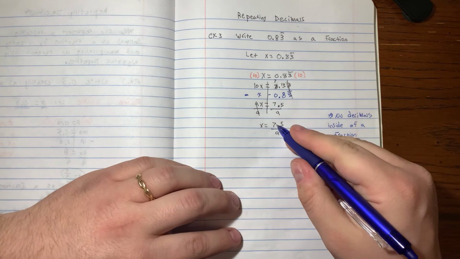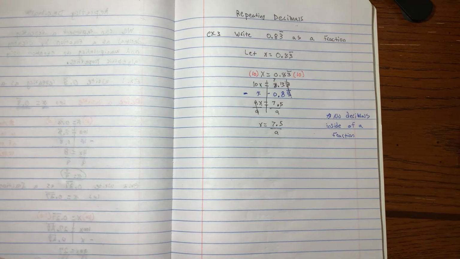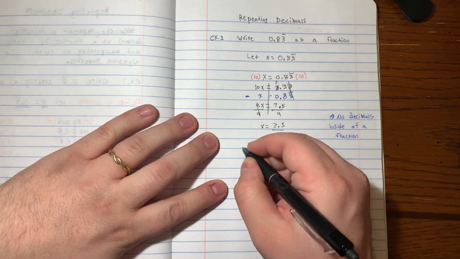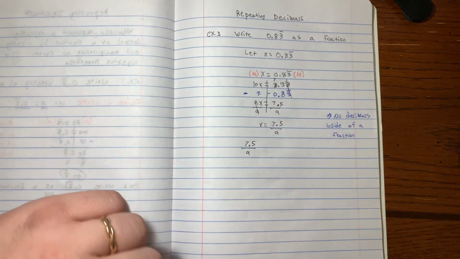So to get rid of this decimal, we're going to multiply both the top and the bottom by 10 over 10. So we've got 7.5 over 9.